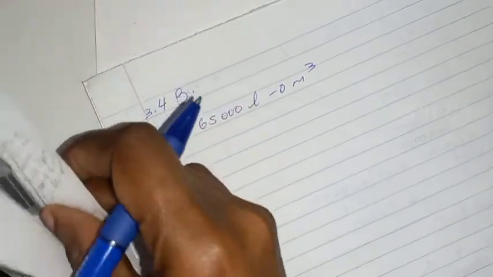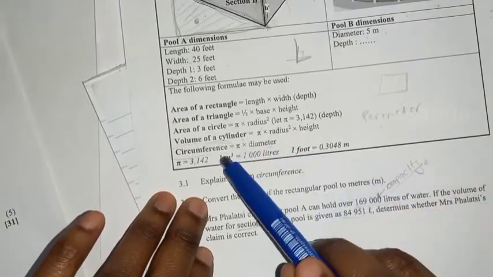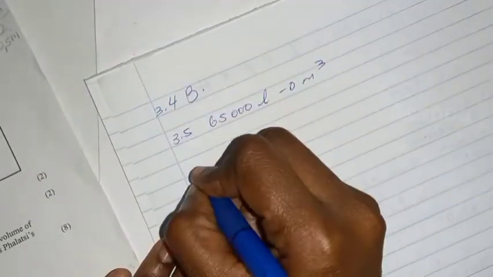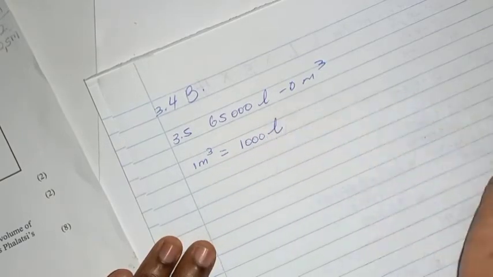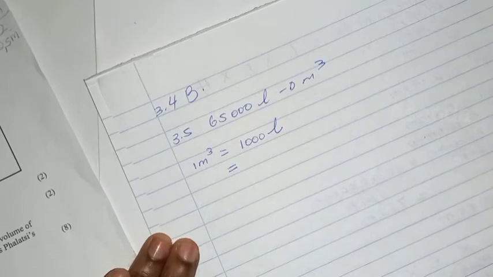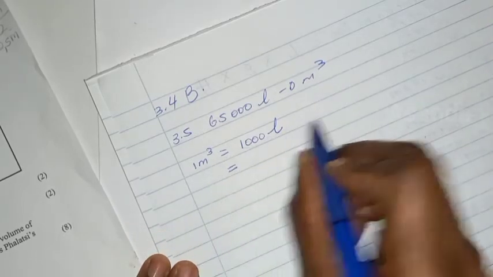And how can I do that? By using the conversion factor. Let's look at the conversion factor. There it is, right there. 1 cubic meter is equal to 1,000 liters. So I'm going to use that. 1 cubic meter is equal to 1,000 liters. Then there's an is equal to there. And then we're changing liters. Which side is liter written on? It's on the right hand side.